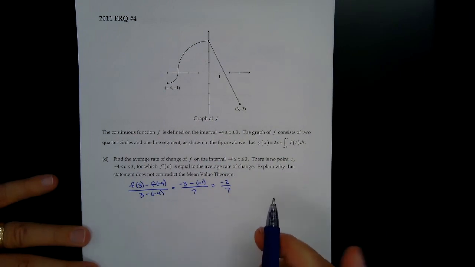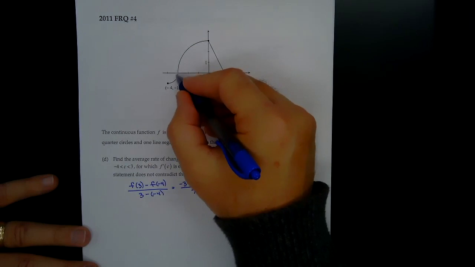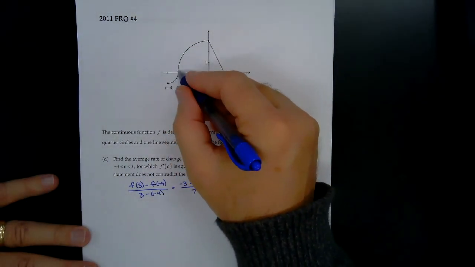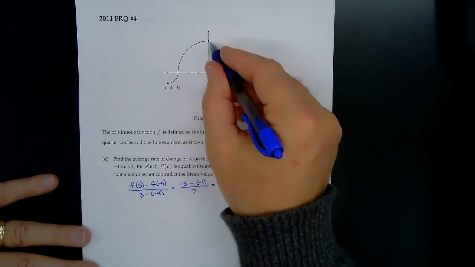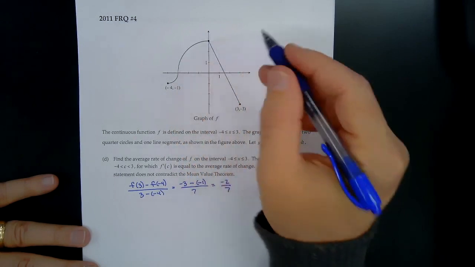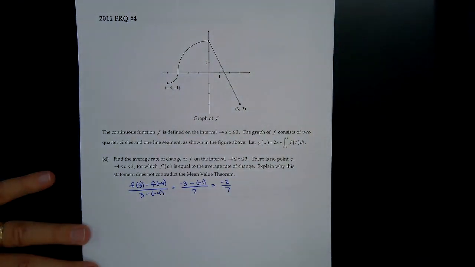But what the problem is it's not differentiable, right? There's a place right here at x equals -3, it's not differentiable. It's also not differentiable at x equals 0, because that's a corner right there. This one's a vertical tangent, and this one is a corner. So there's actually 2 places that cause this to happen, okay?